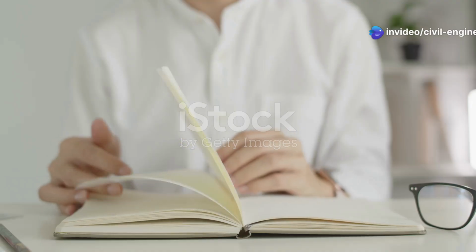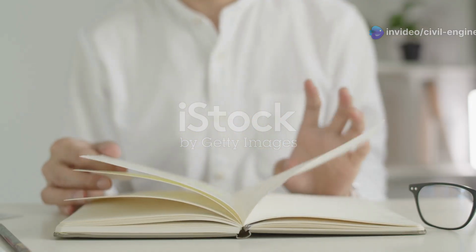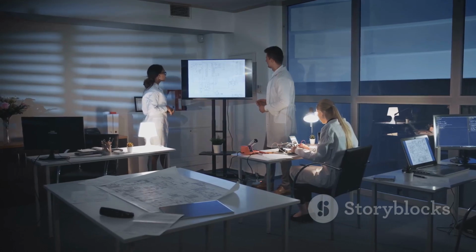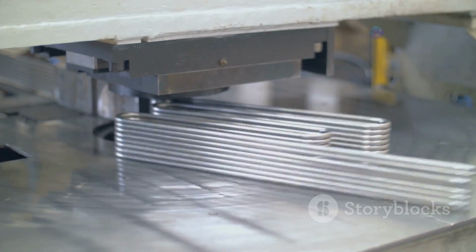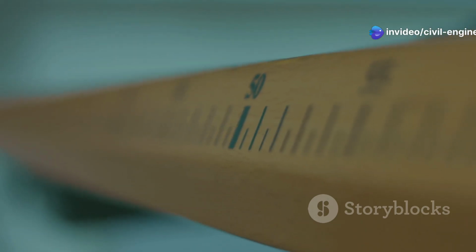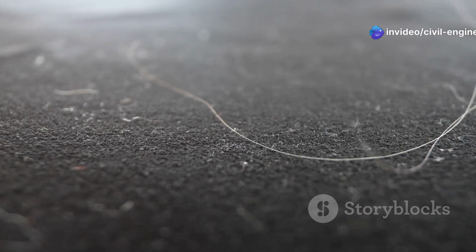Chapter 3. Bending, the two-faced load. Alright, now things start to get a little more interesting with bending. Bending is a sneaky one because it actually involves both compression and tension at the same time. Think about bending a ruler. The top side of the ruler stretches, while the bottom side gets squished.